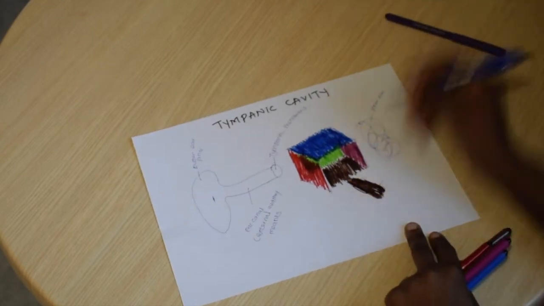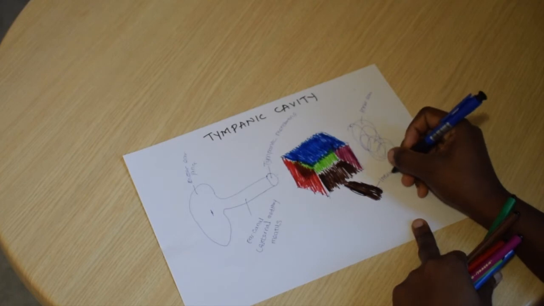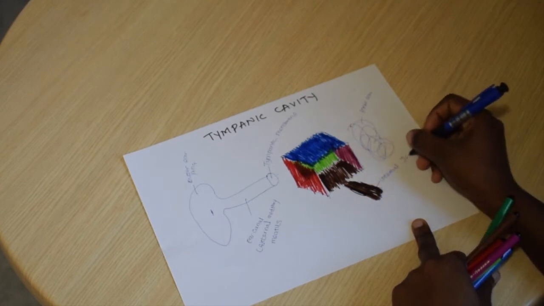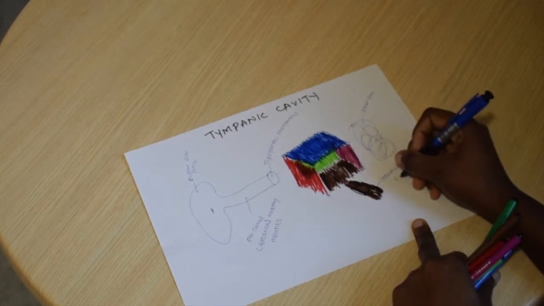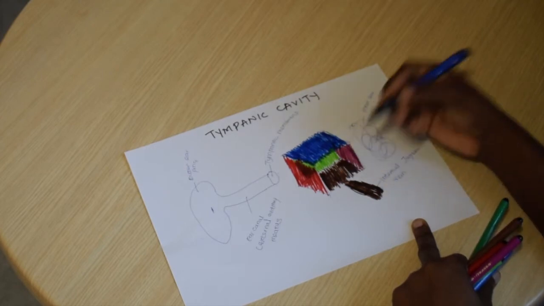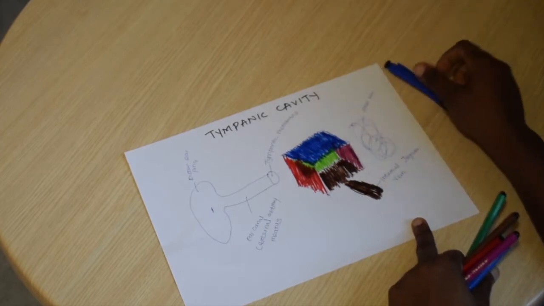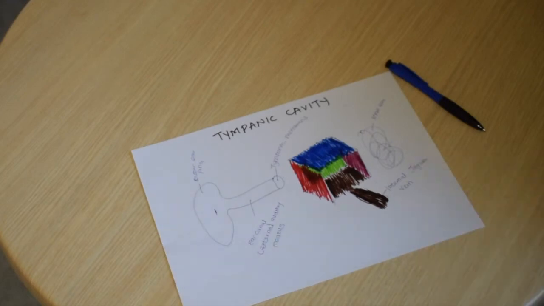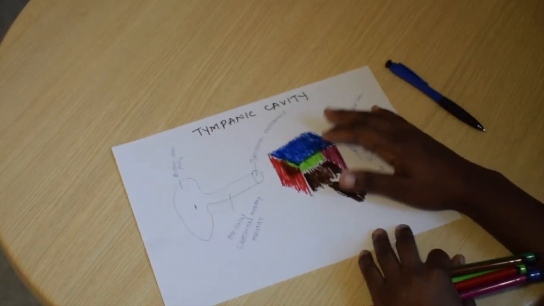So label this internal jugular vein, that is under the inferior wall. So that's one of the borders. So having labeled this, now let's go to the walls.